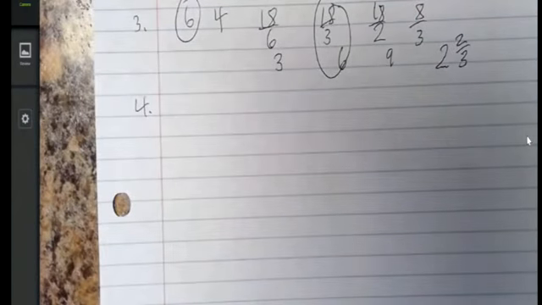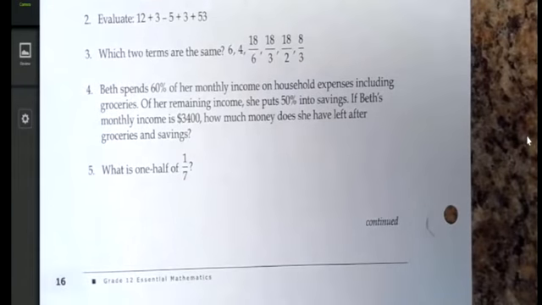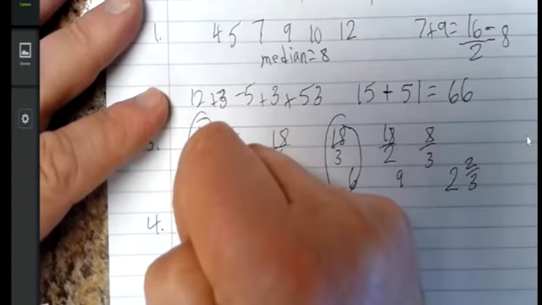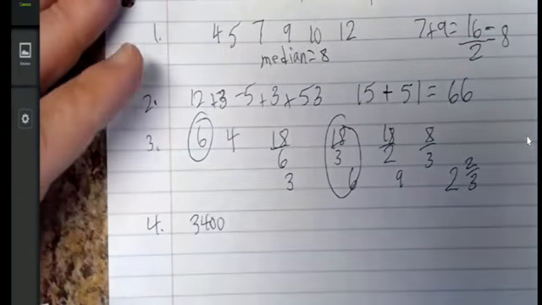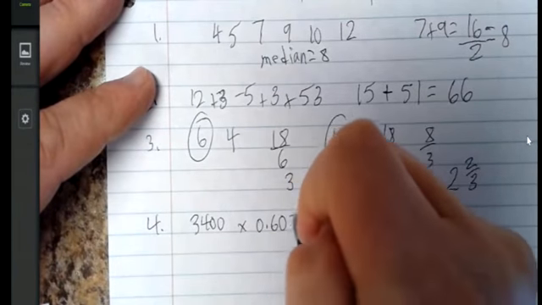Number 4. Let's put this one up on the screen. Beth spends 60% of her monthly income on household expenses, including groceries. Of her remaining income, she puts 50% into savings. If Beth's monthly income is $3,400, how much money does she have left over after groceries and savings? Well, what do we figure? She's got $3,400. She spent 60% on groceries. So 3,400 times 0.60.